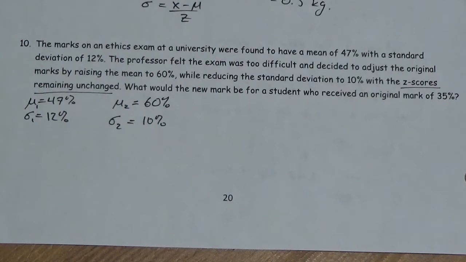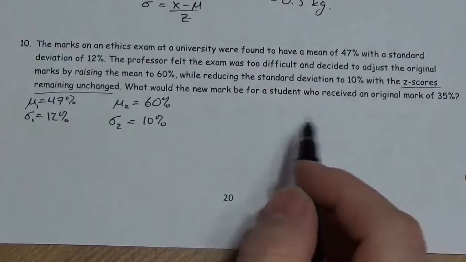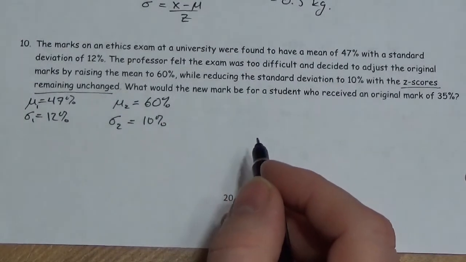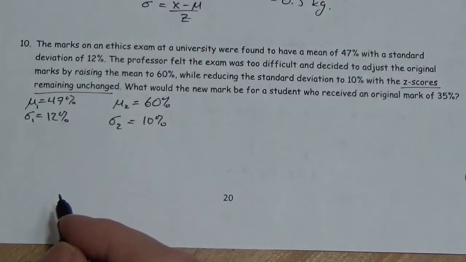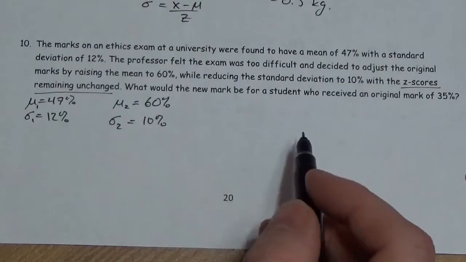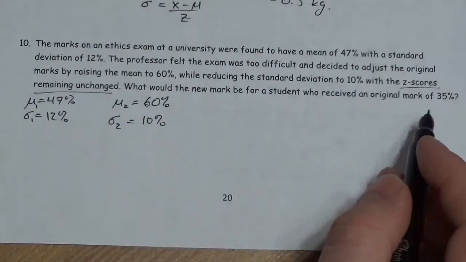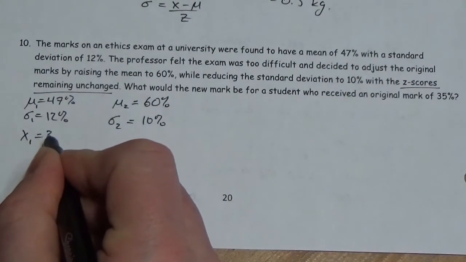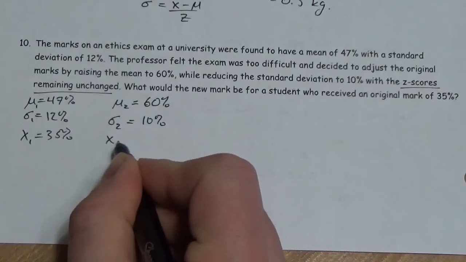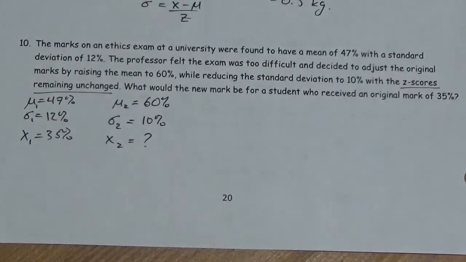Basically, your position in the group doesn't change. Your mark will change. Everybody's mark will change. The average will change. The standard deviation will change. The shape of the distribution changes a little bit in terms of how tight it is to the mean, but your position doesn't change. So what's your new mark going to be? Well, what we got to do to start off with is figure out what our Z-score is originally here. Okay, so the original mark here was 35%. What we don't know is that final mark here.